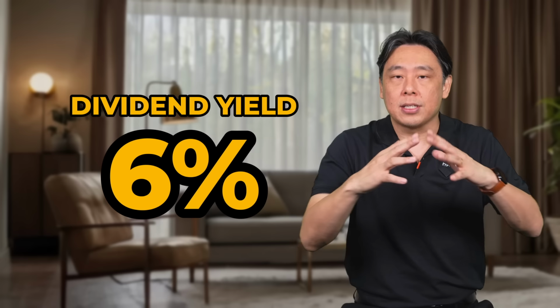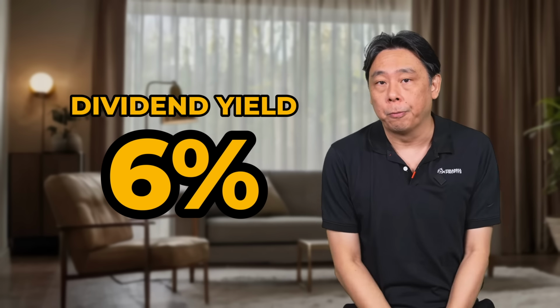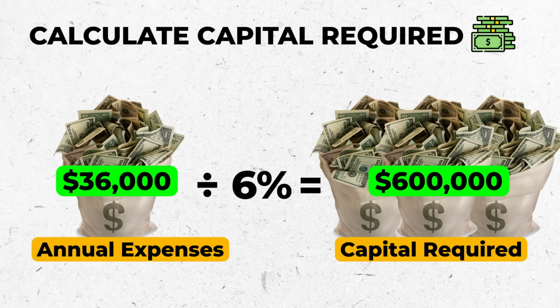So for me personally, I look at a yield of at least 6% in my overall portfolio. That is what I've built in my own portfolio. So if you take 36,000 and you divide by 6%, you get $600,000. So in other words, if you get a 6% yield on your portfolio, you need to target to build a $600,000 portfolio. Now you may say, how do I build 600K? It doesn't happen overnight. It takes time, it takes effort, but you can get there sooner than you think.